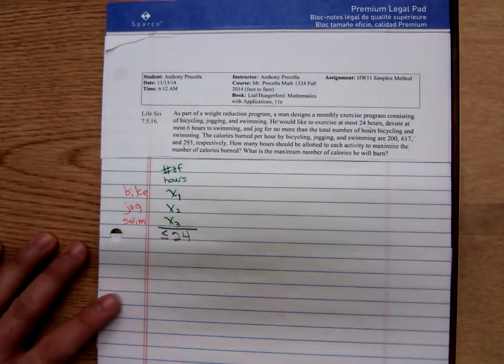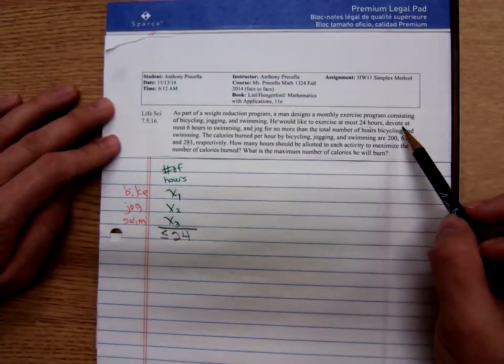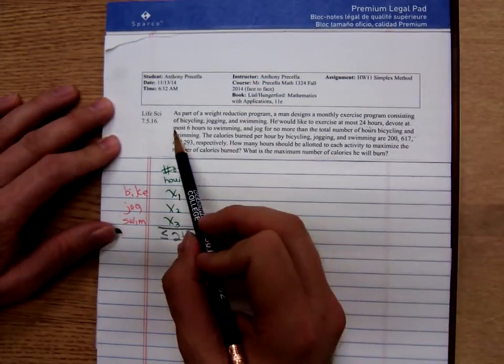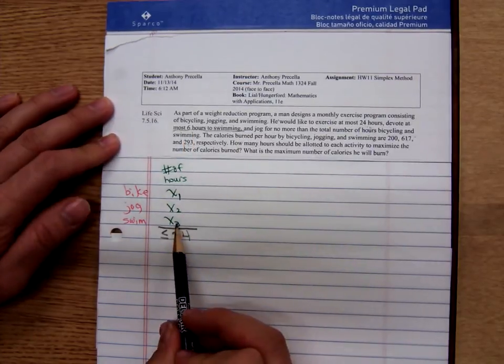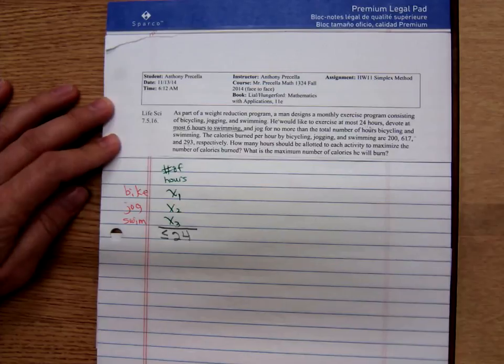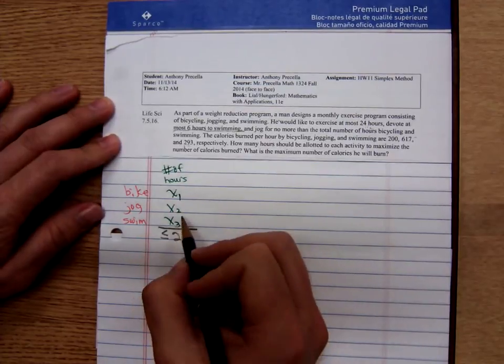And he wants to devote at most 6 hours to swimming. So he's spending X sub 3 hours swimming. That can be at most 6. So that has to be less than or equal to 6.